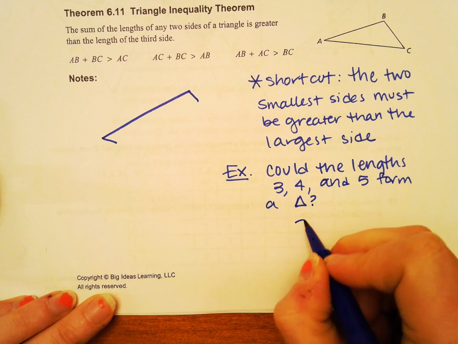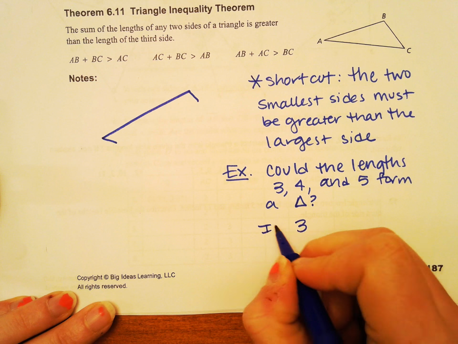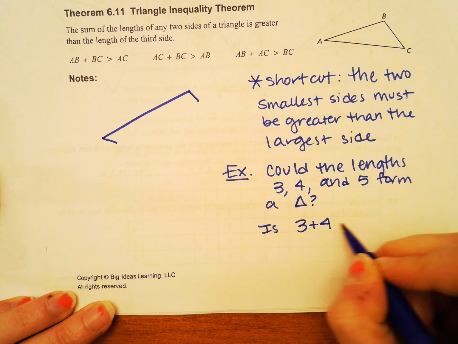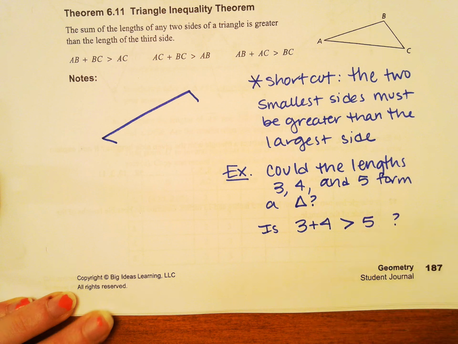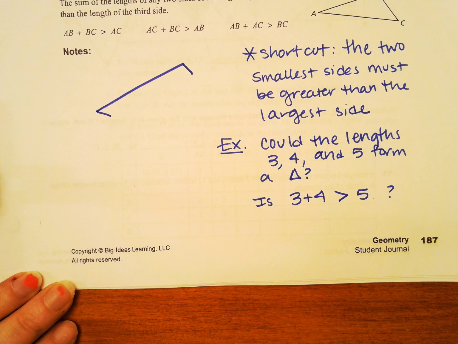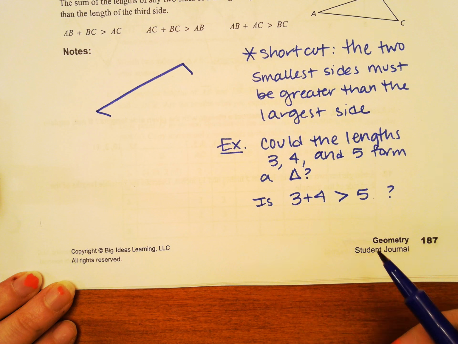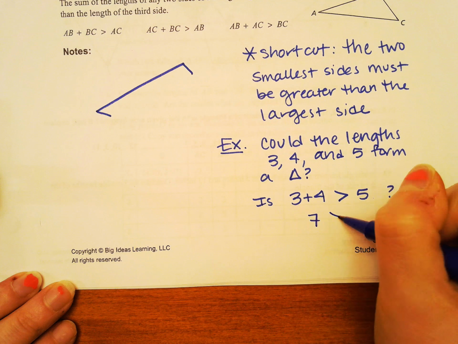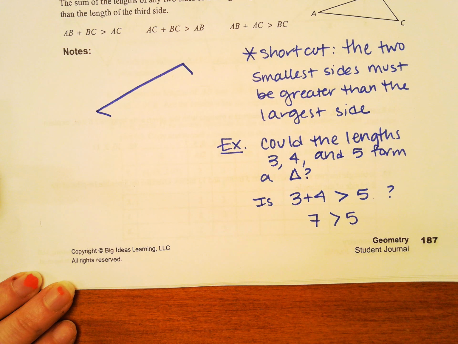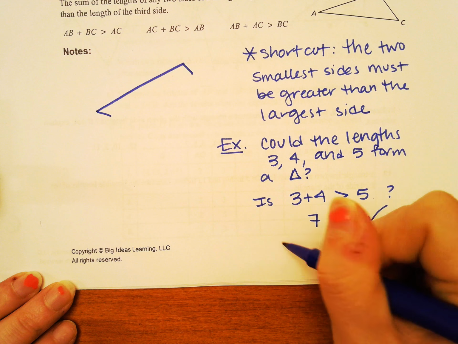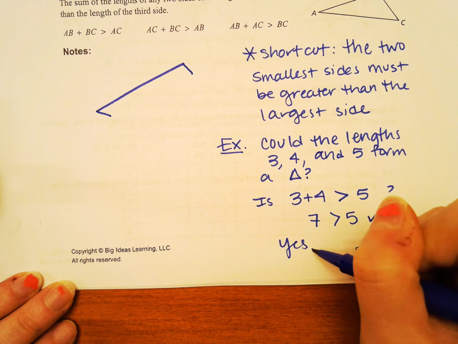So our question is, is 3 plus 4 bigger than 5? If these are the two smallest and we test them against my biggest, and the inequality works, which this one does, 7 is greater than 5, then yes, it forms a triangle.